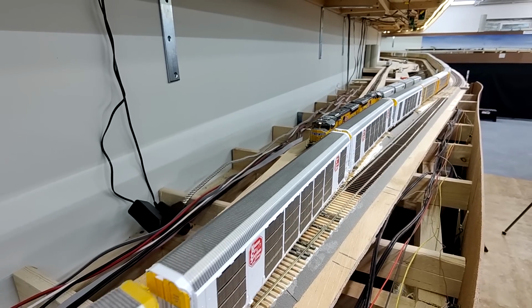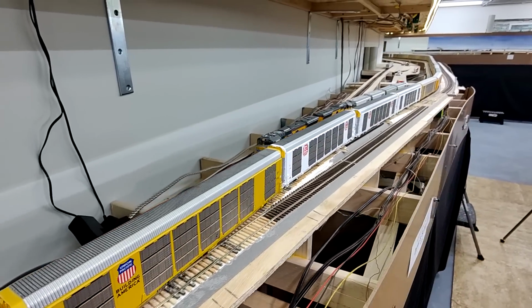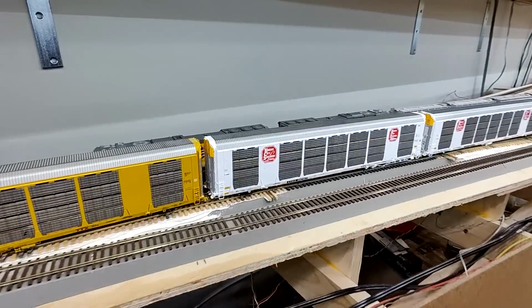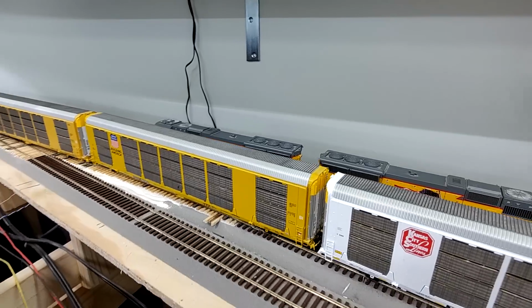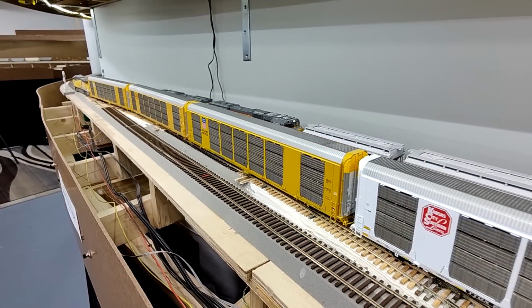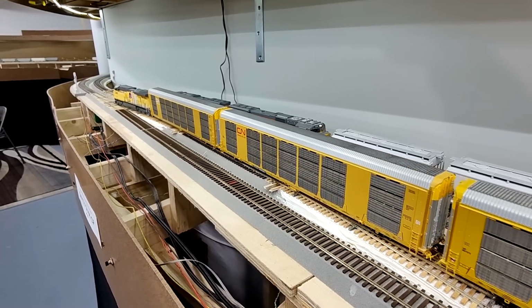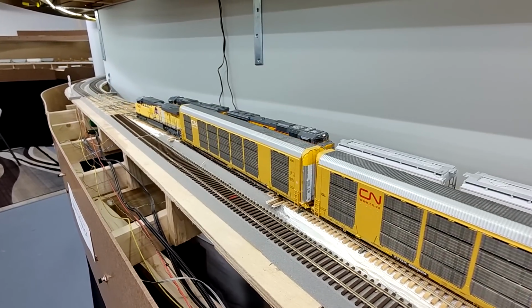And sometimes, if there's a short, enough of a short that it shorts out the command station, then when the command station comes back on, it'll throw a turnout again.